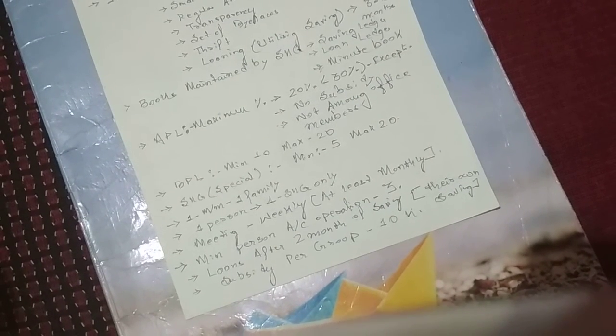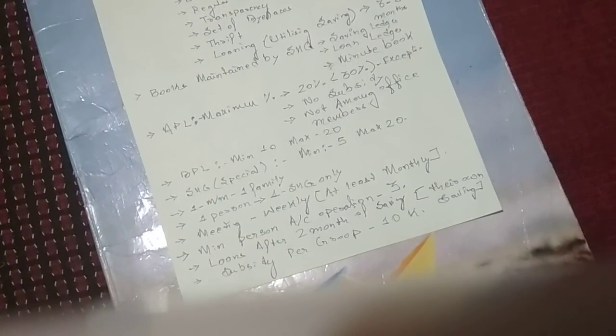Loans are given after 2 months of savings, their own savings, and it's at the discretion of the bank. If they want to give after 6 months, then they can give after 6 months. Loans after 2 months of savings, I discussed. Subsidy per group is 10,000, not more than that. Okay, that's it. Thank you.